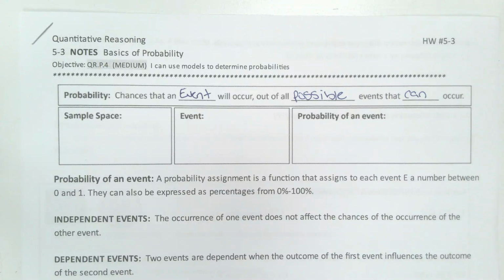When you flip a coin, how many possible outcomes are there? 2. Now, today we're going to ask, what's the probability that I flip a coin and it lands on heads? How many heads are on there? Just 1. So therefore, the probability would be 1/2.